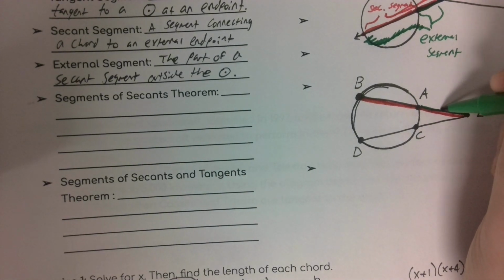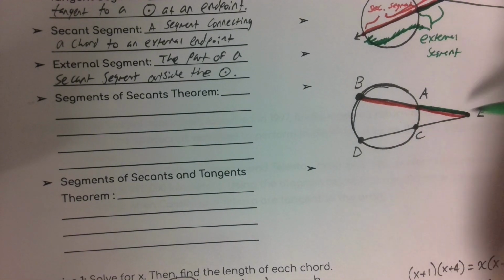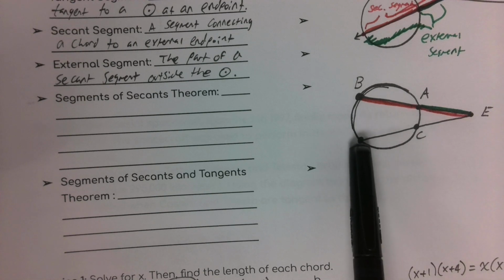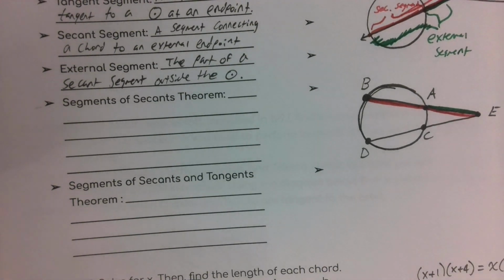We can actually multiply together BE and AE, and it'll equal DE times CE.